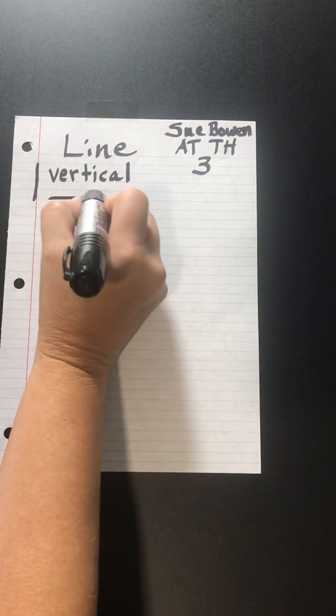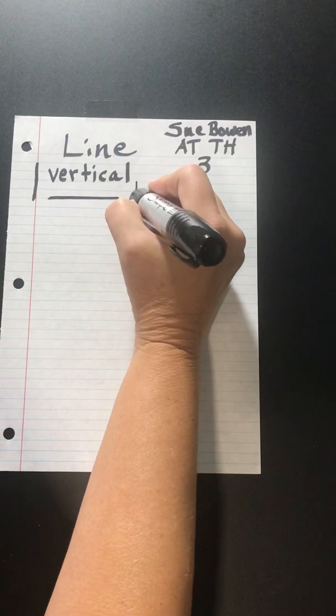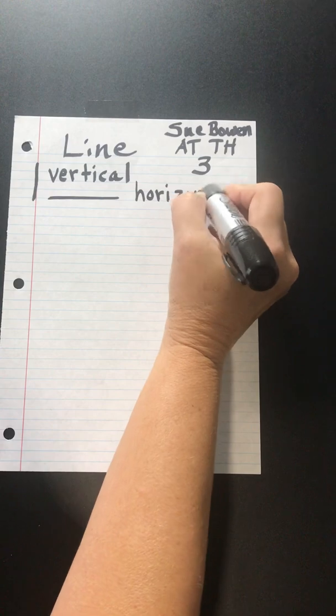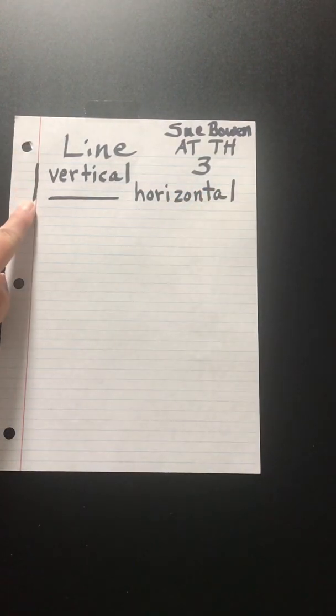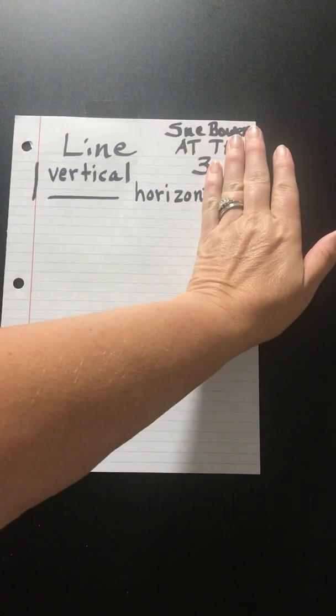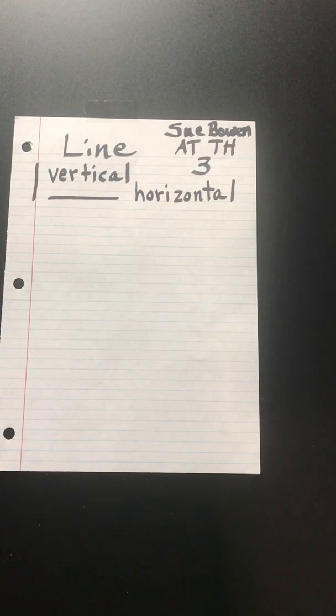The next kind of line we're talking about is the one that goes this way. Do you remember what kind of line that is? I hope you just said horizontal. So vertical runs top to bottom, north to south, and horizontal goes left to right. Do you see the word horizon in the word horizontal? When somebody tells you to look over the horizon, they're telling you to look from left to right, like where the sun's going down or where the sun's coming up.